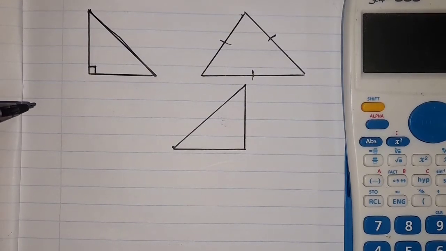Hi there, welcome back. With this one I want us to look at trigonometry, and in trigonometry we are looking at special angles. We have got angles which we consider special. Let me show you the reason why we are saying they are special.